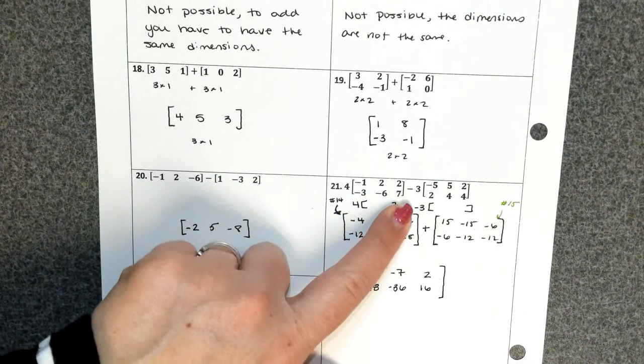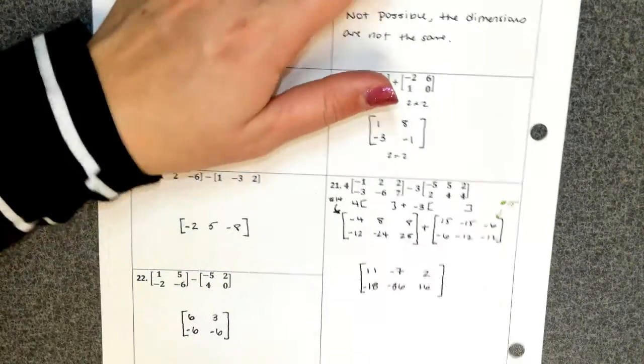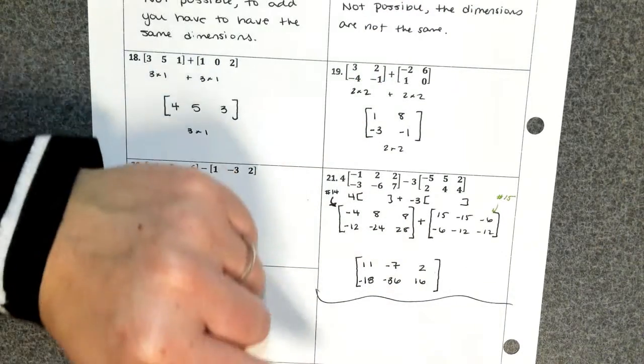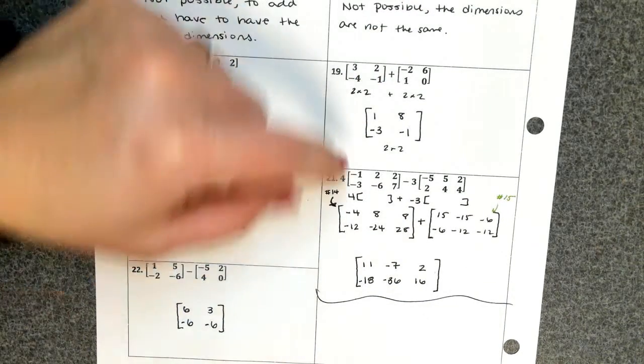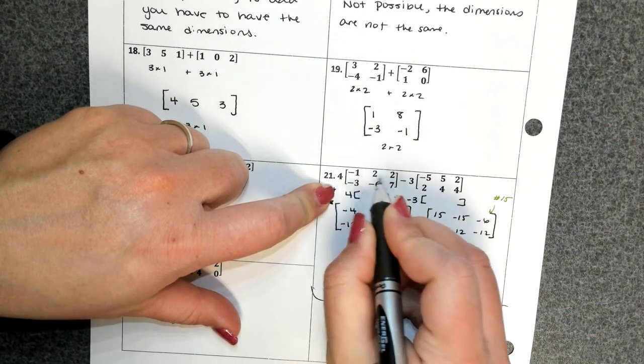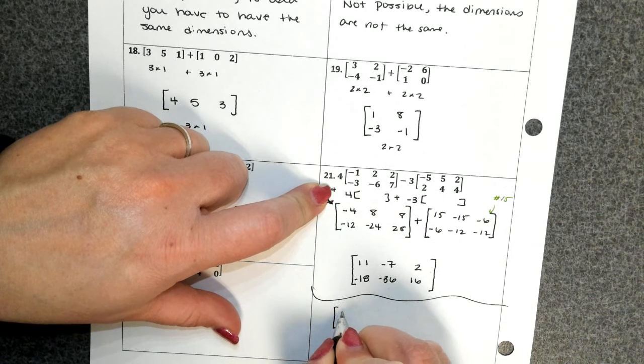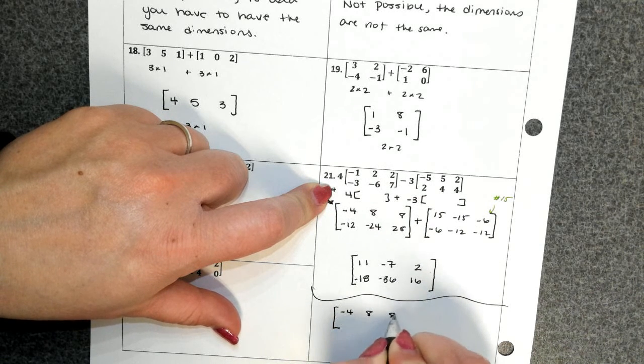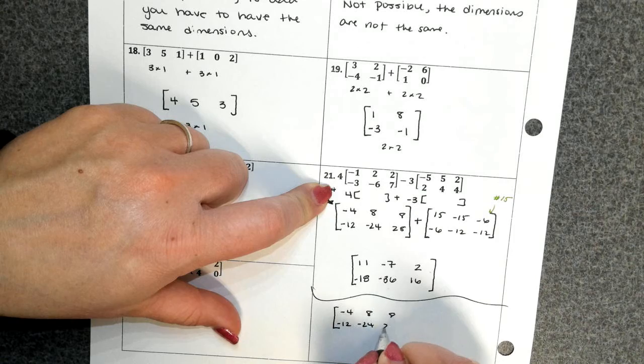So number 9, if you had yours to still be subtraction, okay, if you wanted to go that route, then we would not have done previous answer stuff. We would have instead taken the 4 and distributed to each of those elements, and we would have ended up with negative 4, 8, 8, negative 12, negative 24, 28.